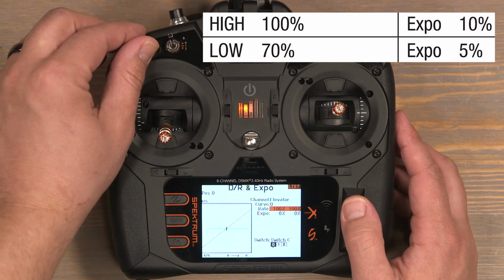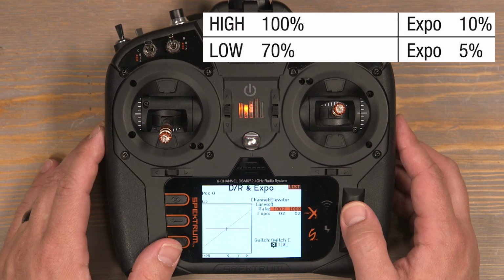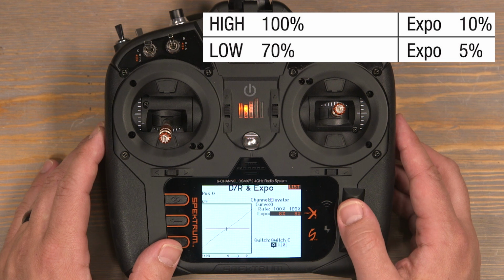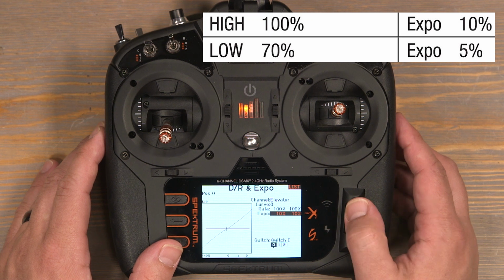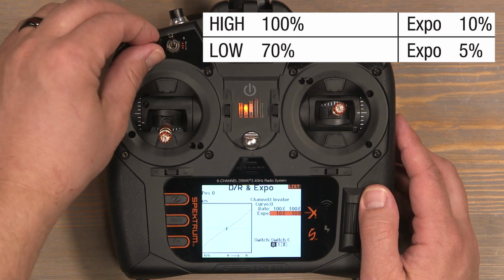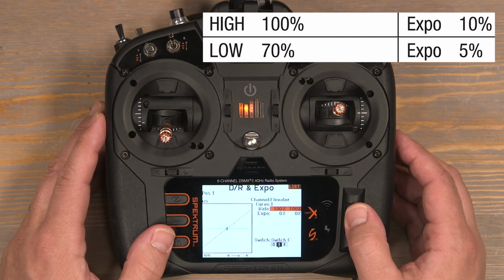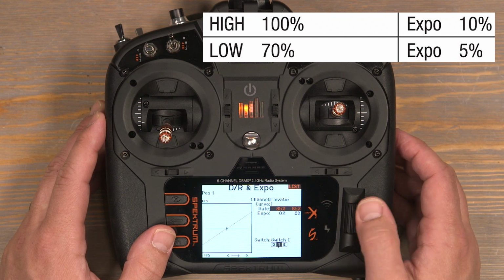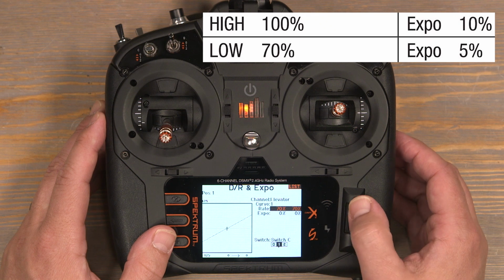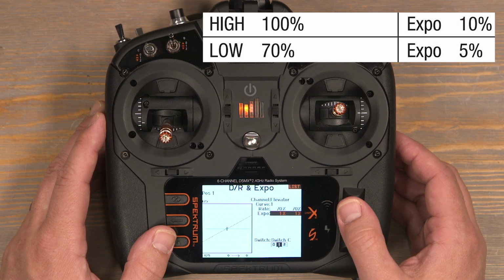Again, 0 position being our high rates, we'll leave those at 100%, but we need to add an expo of 10%. Click and scroll to the right. 10%, click to lock it in. Now we'll flip the C switch down to the 1 position for our low rates, and now we'll adjust those 100s down to 70. Click to lock it in, and add a 5% expo.